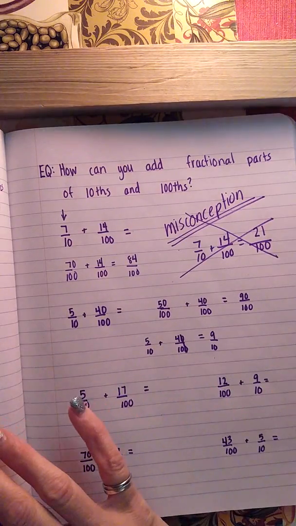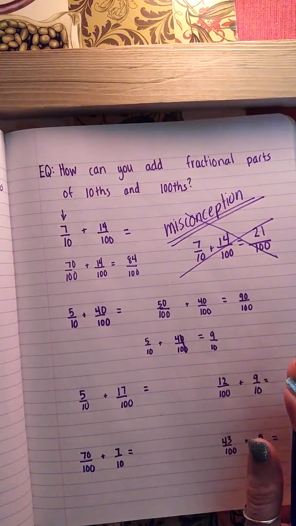Again, we are just building upon the previous day's lesson, and we're adding, which is what we've already done before.